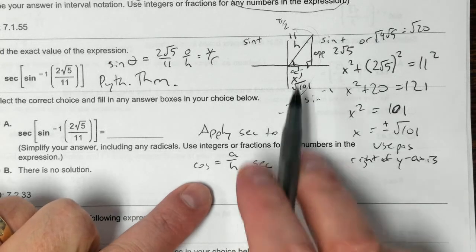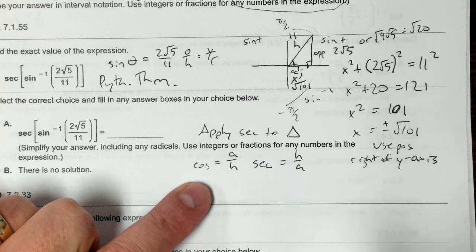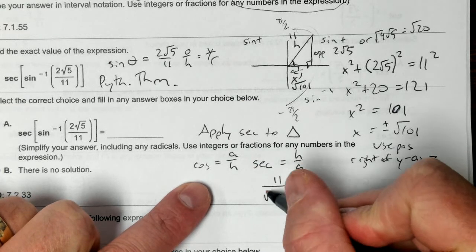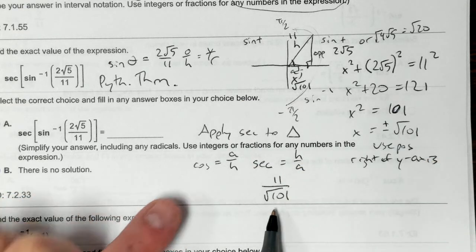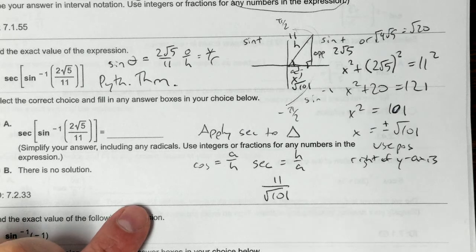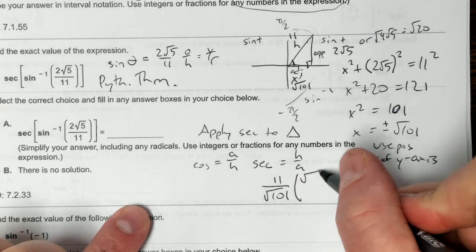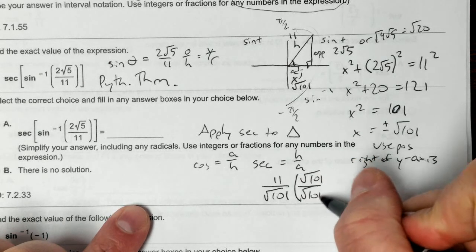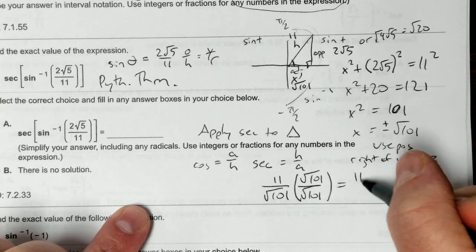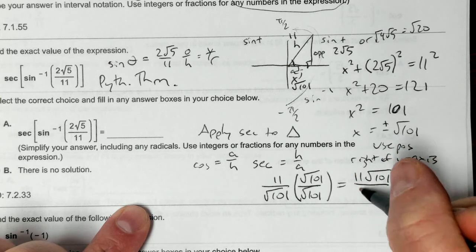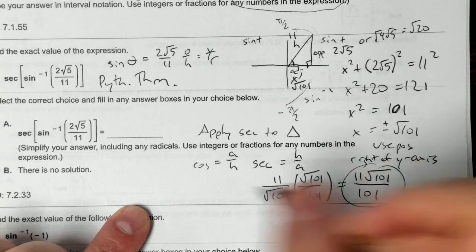And so that's going to be 11 over square root of 101. And remember to rationalize that by multiplying square root of 101 on top and bottom. So that gives you 11 square root of 101 over 101. And that's going to be our answer.